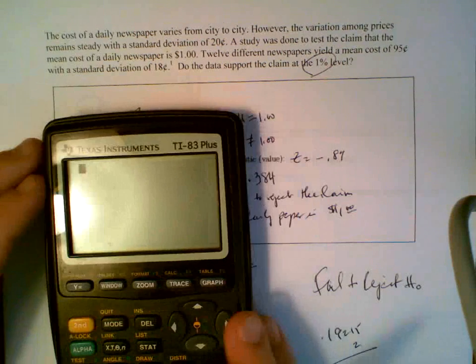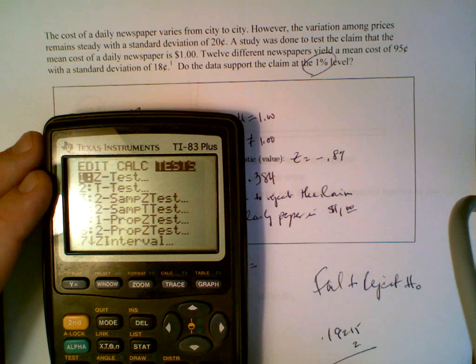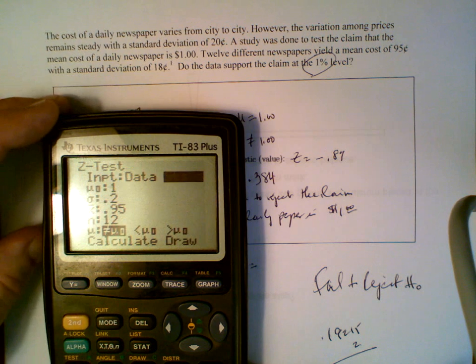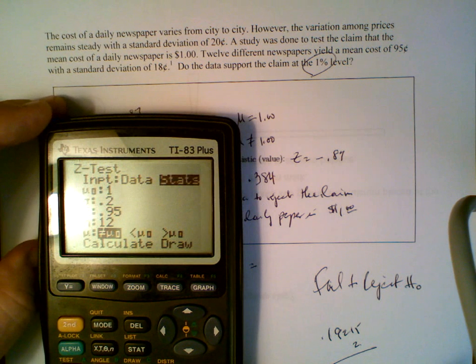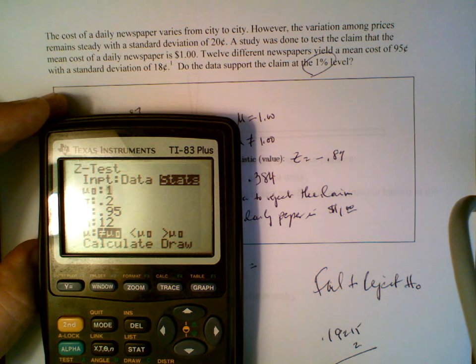We select stat tests, z-test. Okay, we have stats. We don't have anything in the list. We don't have to do those other calculations, so we proceed. Mu naught is the null hypothesis. That's just $1. The standard deviation is 20 cents.